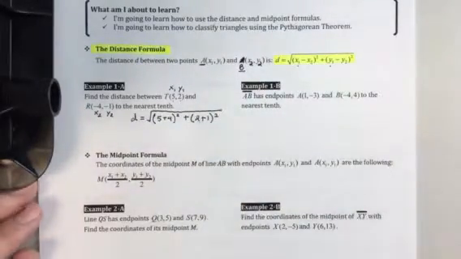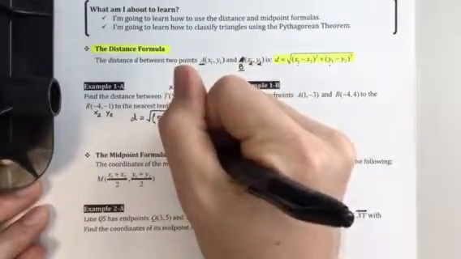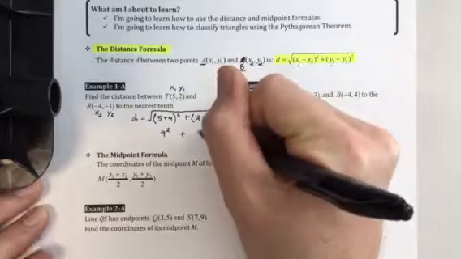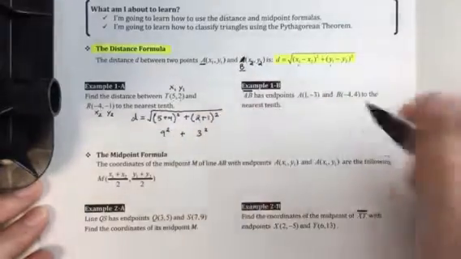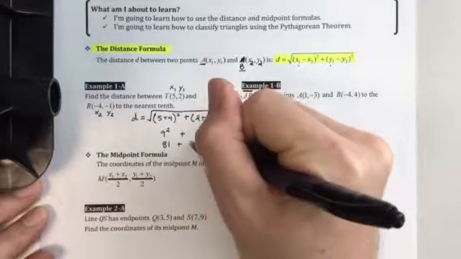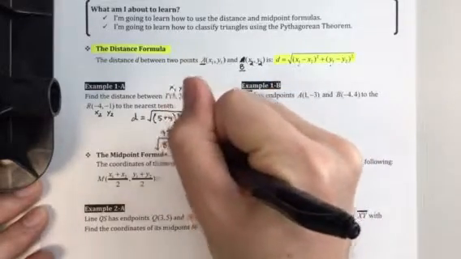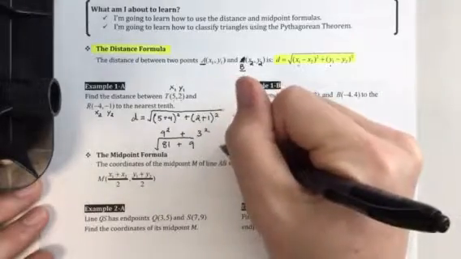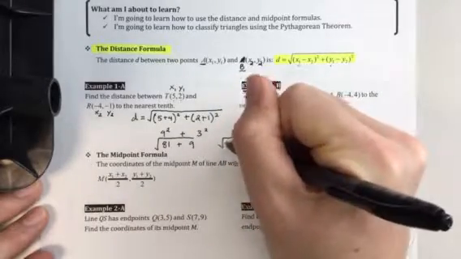So let's go ahead and break this down step by step. Okay, 5 plus 4, that would be 9. Okay, 2 plus 1, that would be 3. Easy enough. So we're looking at 9 squared, which is 81, and 3 squared, which is 9. So we want the square root of all that. Don't forget to bring that down. So that would be, of course, the square root of 90.